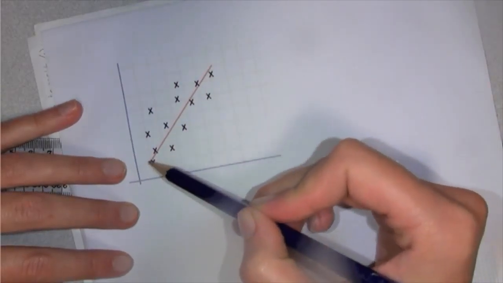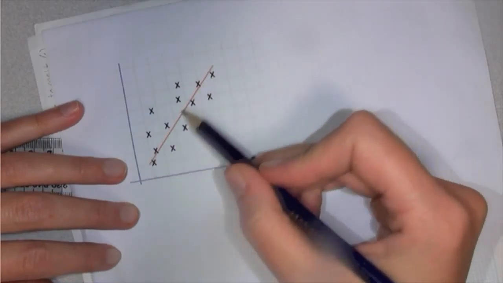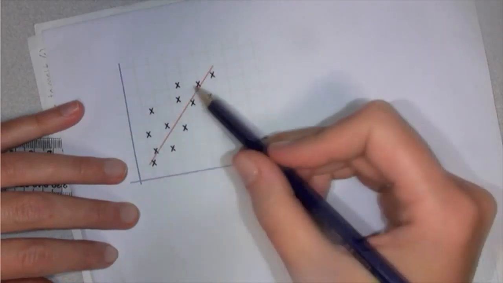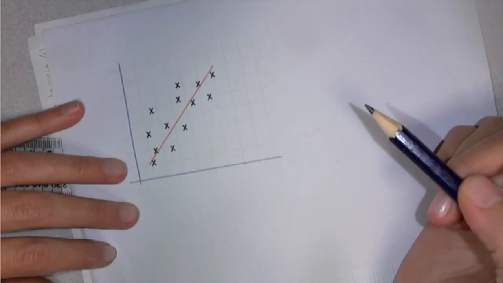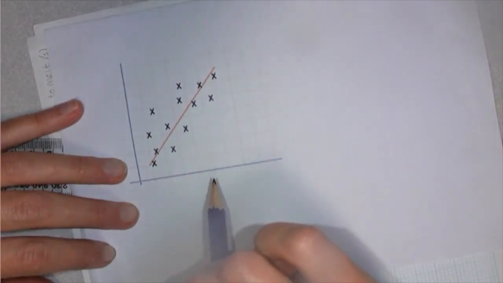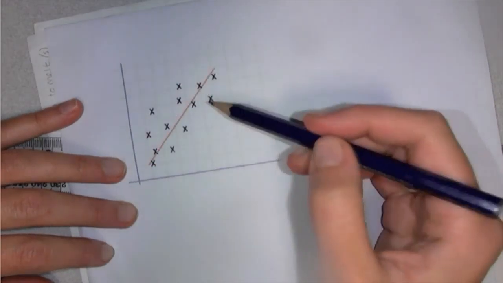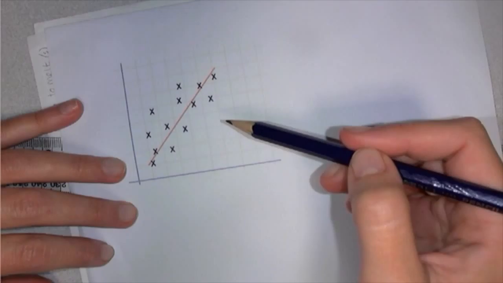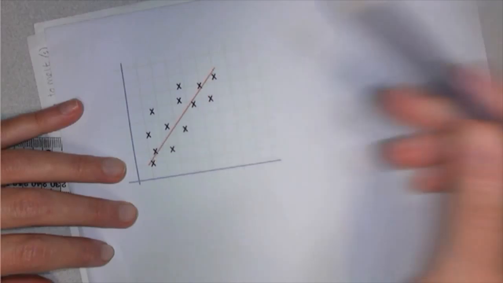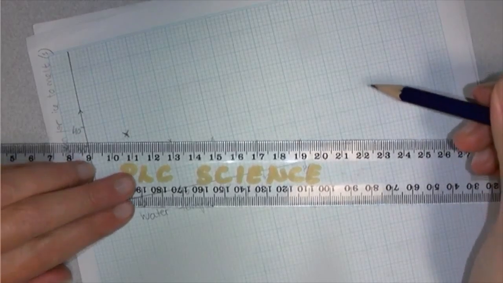It doesn't necessarily have to cross every single data point, as long as we have the same number of crosses on each side of the line. So as you see, this is the line of best fit in this case. Now the correlation is not very strong because the data is quite spread out. Yes, but that is the line that best describes the general trend.